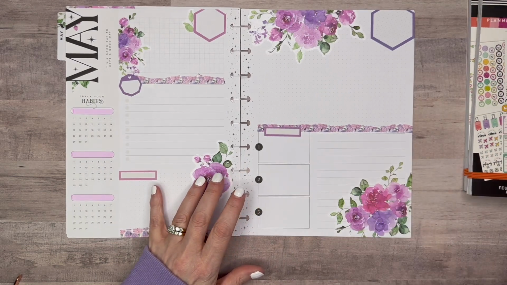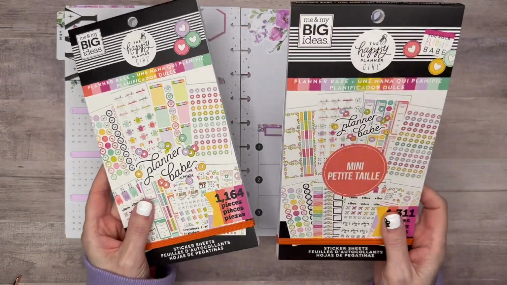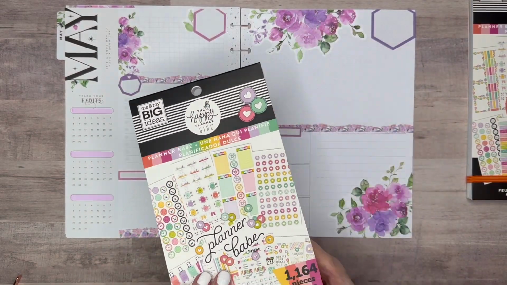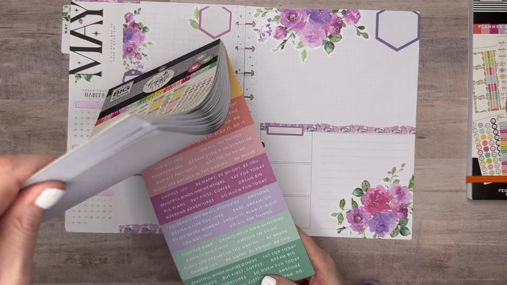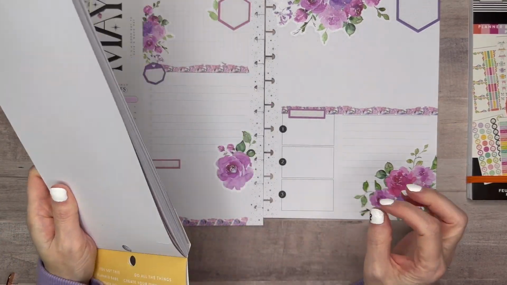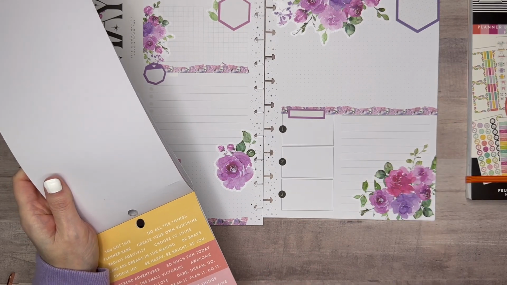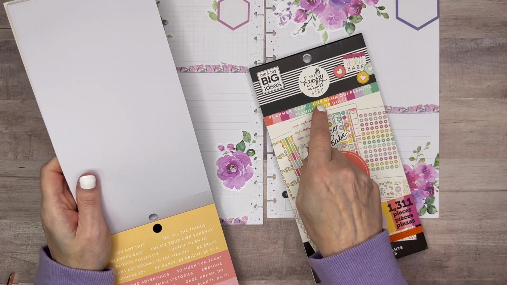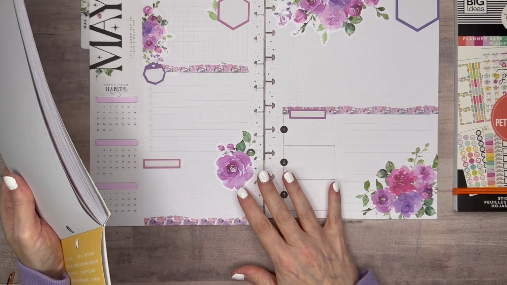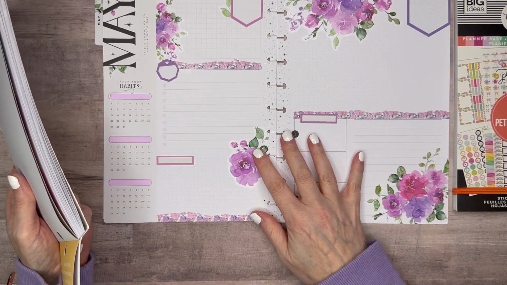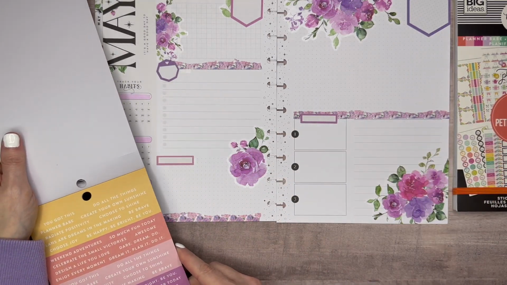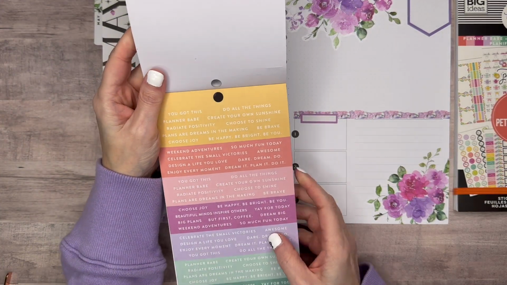So I have both the Planner Babe regular size and mini, and I'll see what I've got as I get into it. Because it is as colorful as, it has the strips on it, like the color strips here. And I just have to make sure I choose the colors that are within my palette that I already have, or else it tends to look like too much for me. So I'm looking at these quotes.